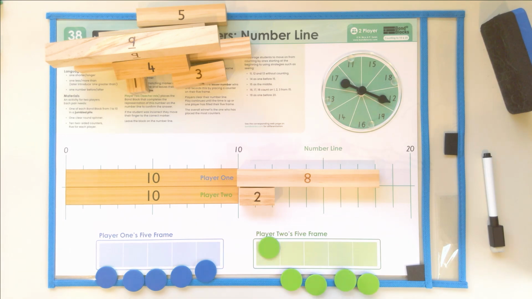Now it's your turn. Play until someone has filled their 5 frame with 5 counters. That person will be the big winner. Or play until your teacher says stop, and whoever has placed the most number of counters is the big winner.